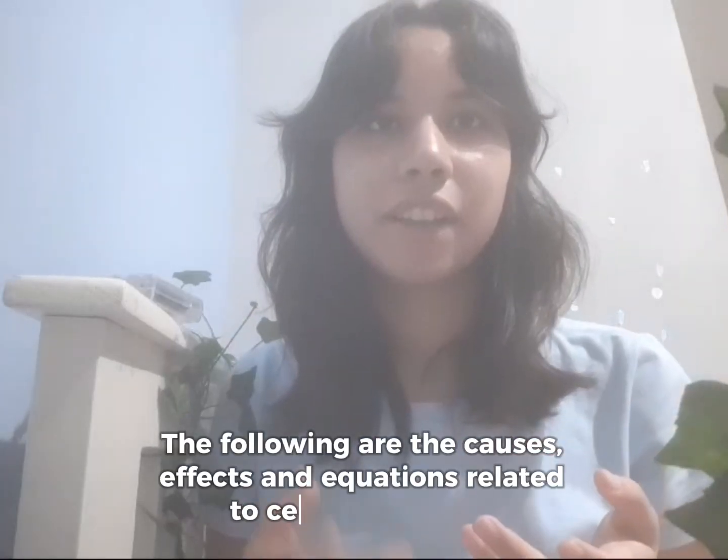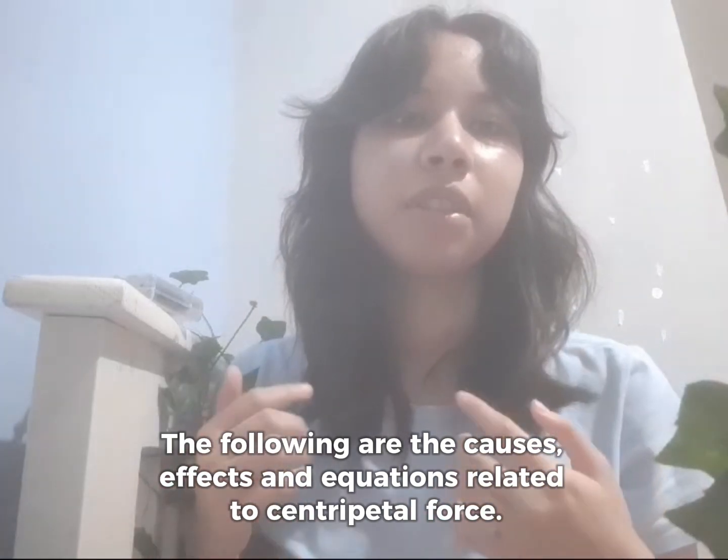The following are the causes, effects, and equations related to centrifugal force.